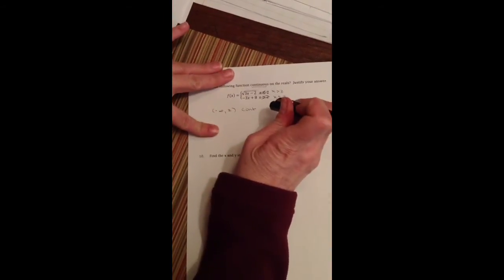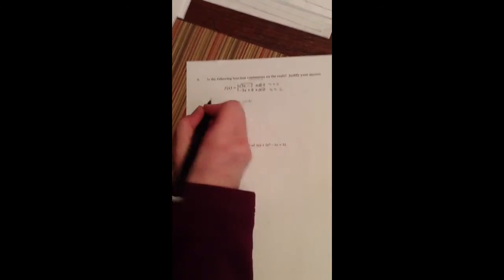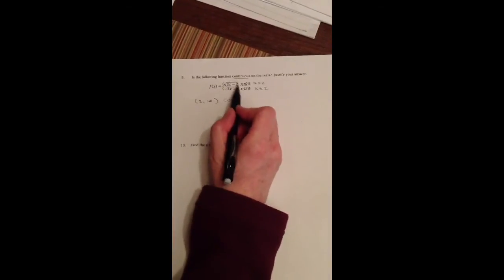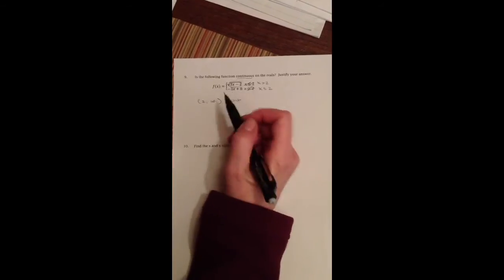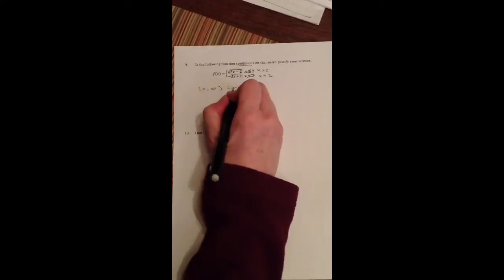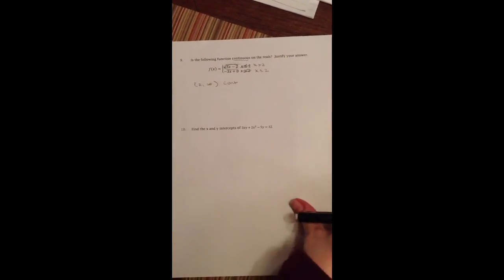So, back up. For any value from 2 on to infinity, if you put those numbers into this radical, you will find an answer. So this is continuous on this interval from 2 to infinity. Radical functions are continuous on their domain.